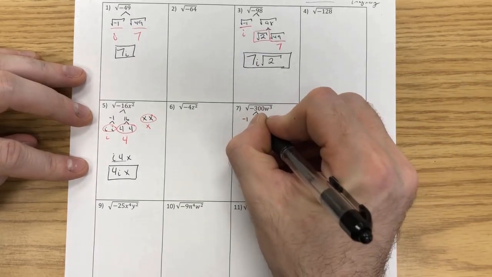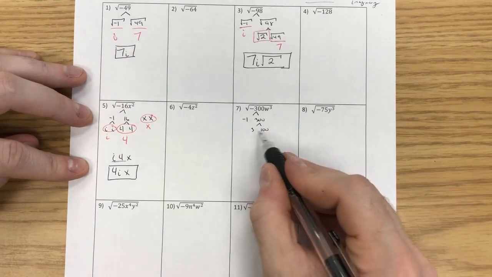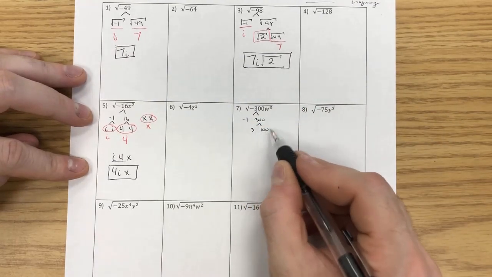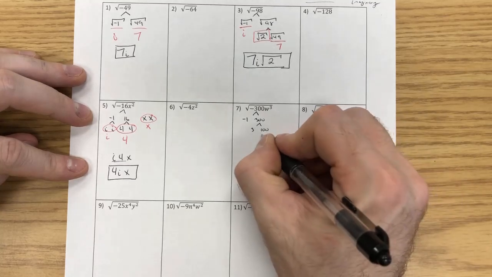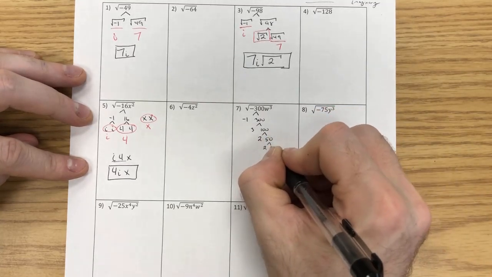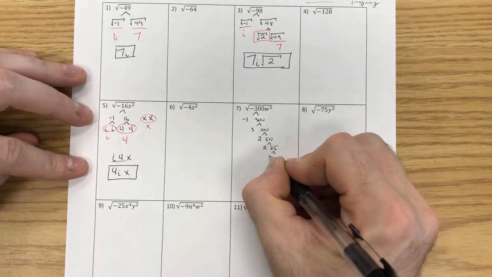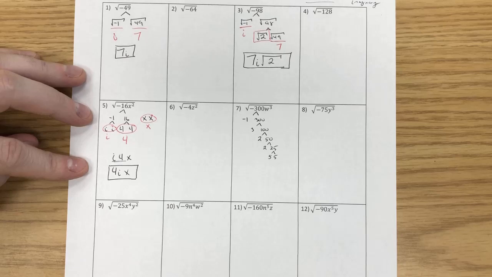I say I have a -1 and a 300. I say I have a 3 and a 100. I don't recognize that this is a perfect square. Let's say I continue to break it down into a 2 and a 50, a 2 and a 25, and I say, hey, I recognize that the 25 is a 5 and a 5.